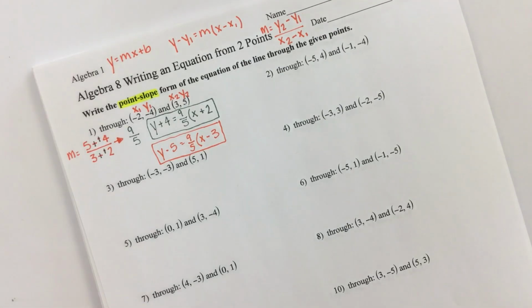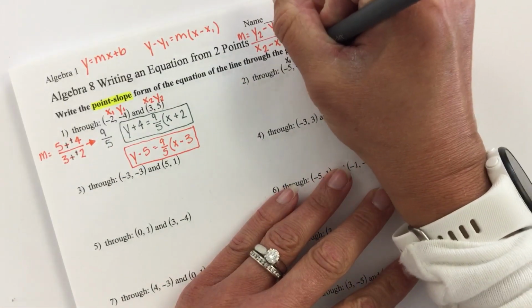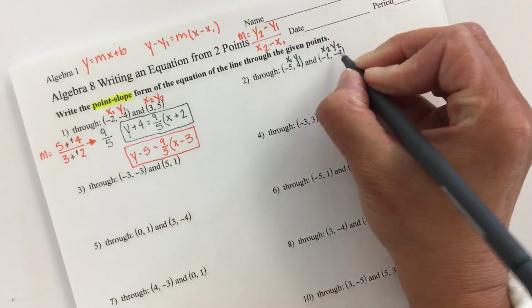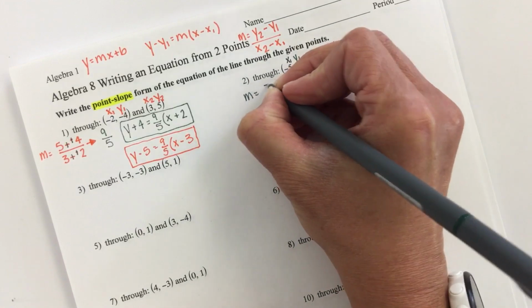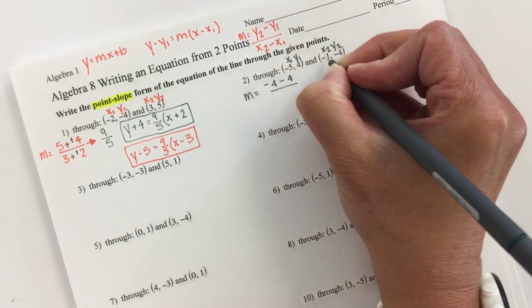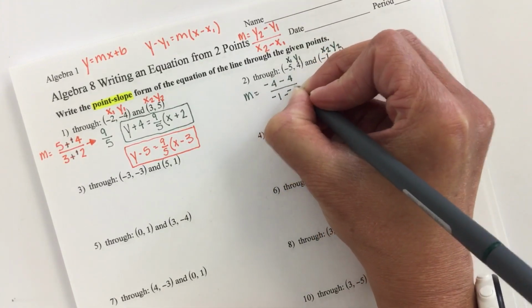Okay, I'll do one more with you. Again, first step is to find the slope, x1, y1, x2, y2. Negative 4 minus 4 over negative 1 minus a negative 5.